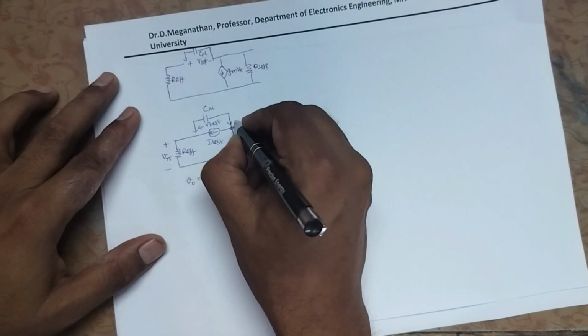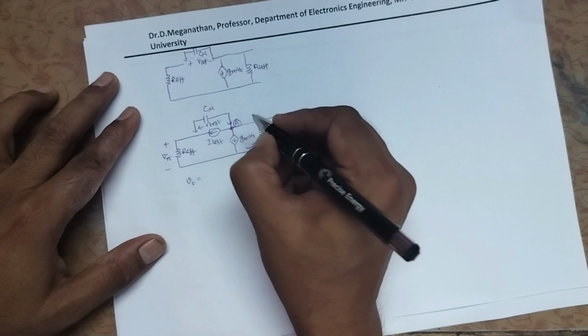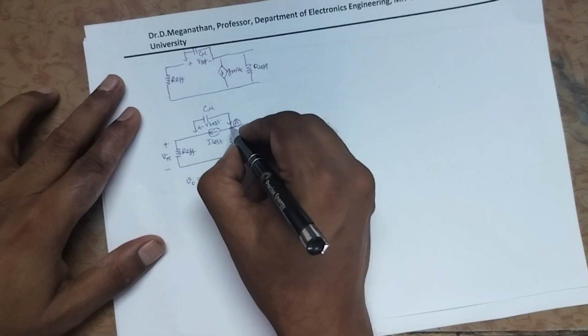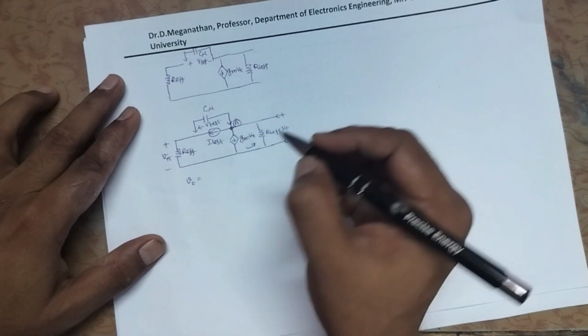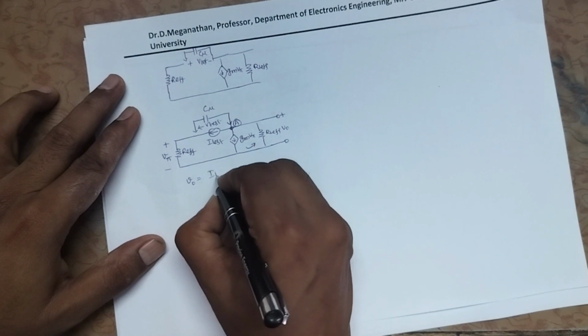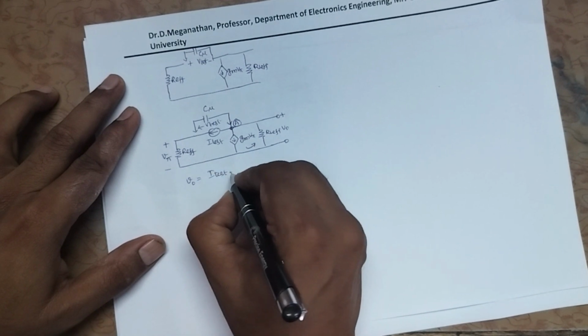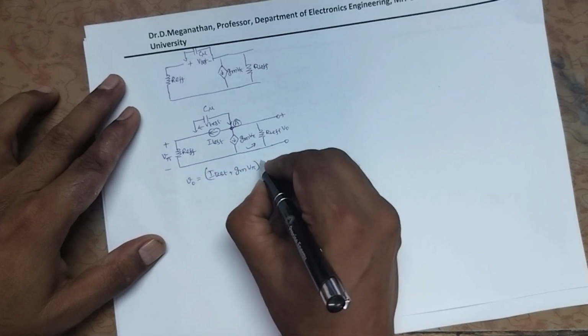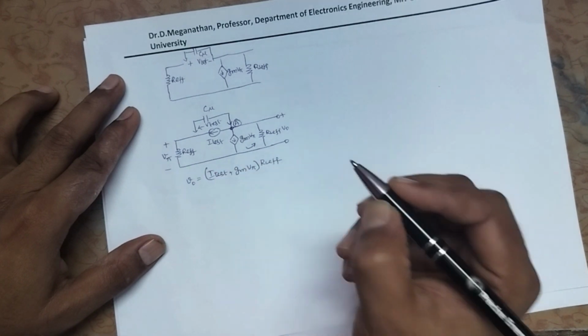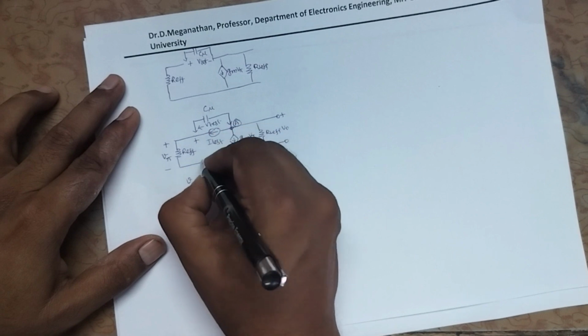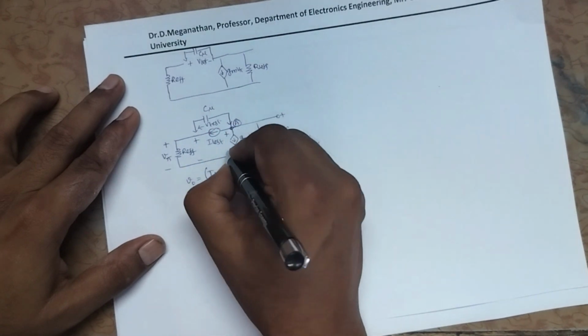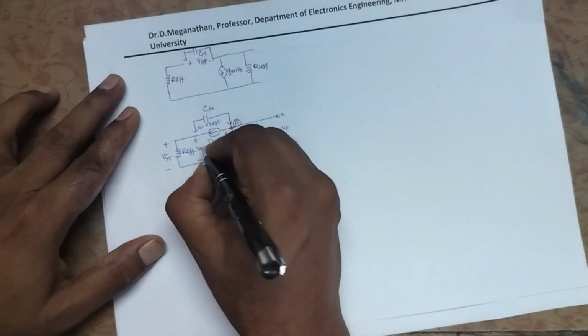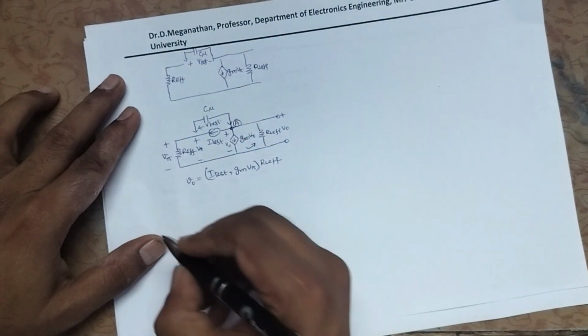So when you apply the KCL at this junction A, there are two currents leaving the junction. One is I test, another one is Gm V pi. So you can say I test plus Gm V pi into RL effective. Okay, what is V test? V test is the difference of these two potentials. One is V pi, another one is V naught.